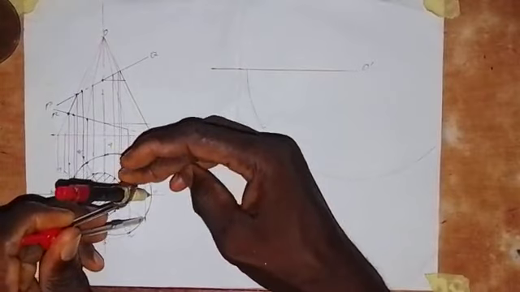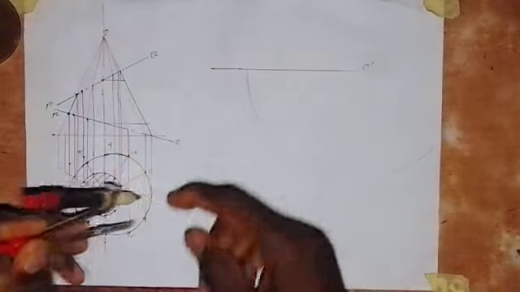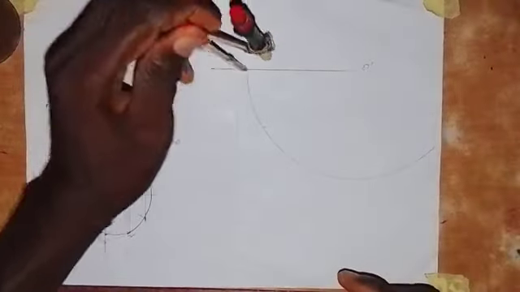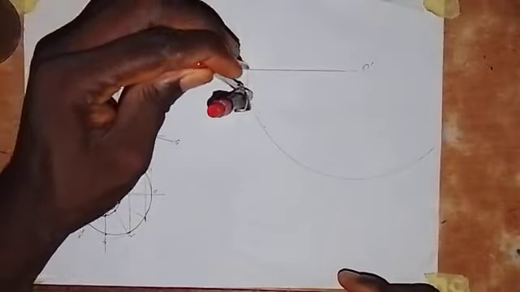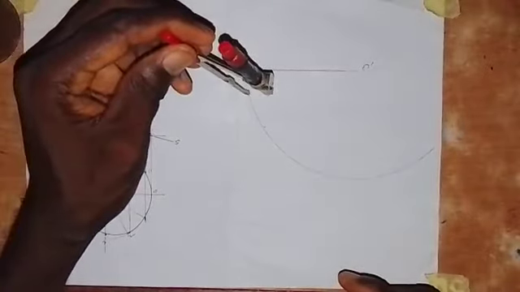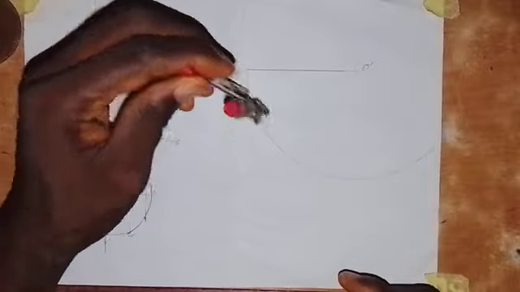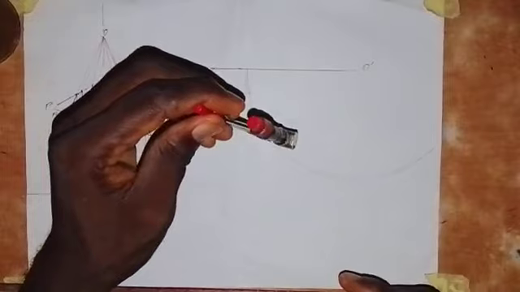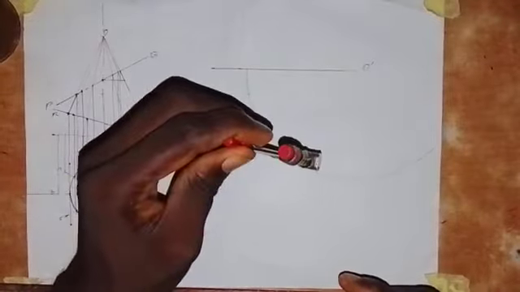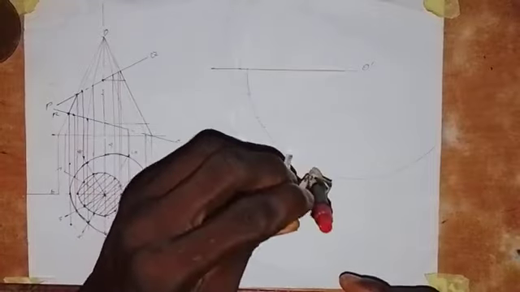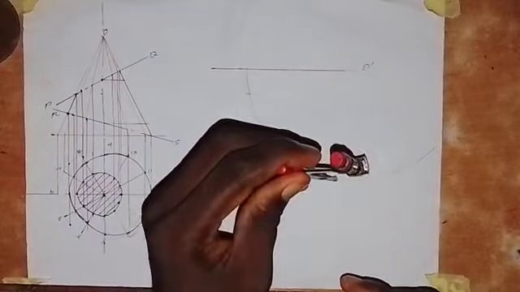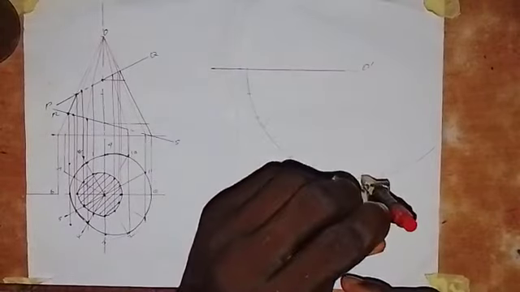Take 0, 1 like this, and then we are going to make 12 equal parts, because the circular base here is divided into 12 equal parts. So this is 1, and here we have 2. This is 3, this is 4, this is 5, this is 6, here is 7.